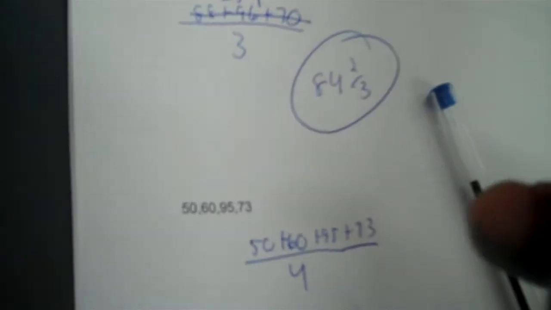Okay. Next one. This time there's 4 numbers. You're dividing them by 4. 50 plus 60 plus 95 plus 73. So now, because there's 4 of them, you add them. Get 278 and then divide 278 by 4. So 278 divided by 4, 69.5. Okay. You can write that as a decimal, that's fine.